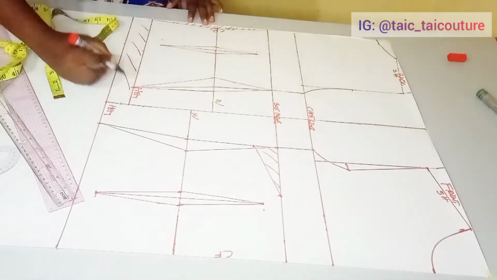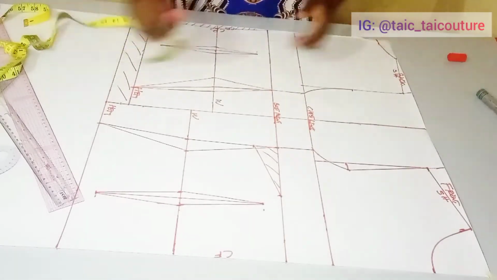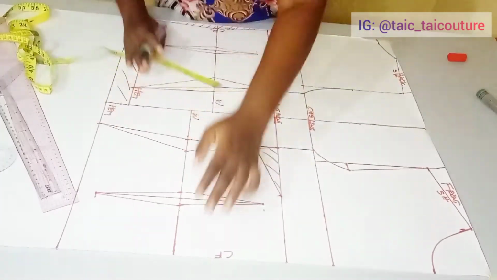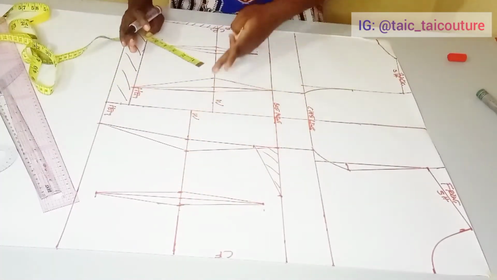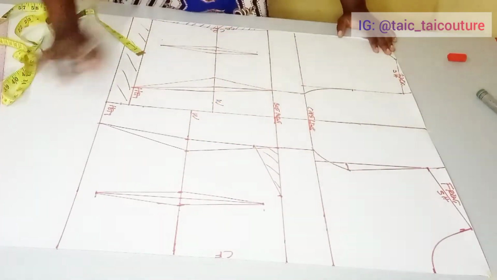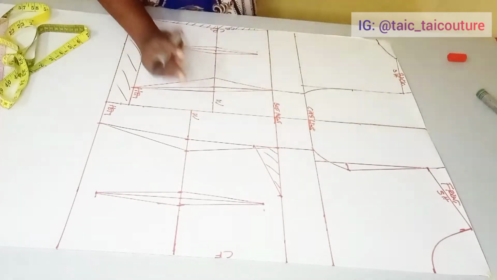We are done drafting our full scale basic bodice. If it's a half scale basic bodice you need, then you will just be stopping at the waistline. You won't have this. You'll just stop here. That's why I said this is a 2-in-1. I'll be cutting it out now to show you that these two sides will match up.